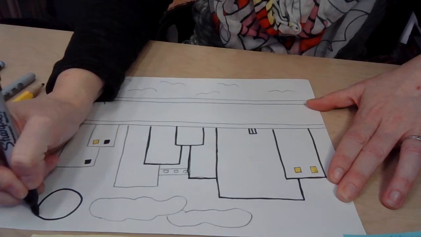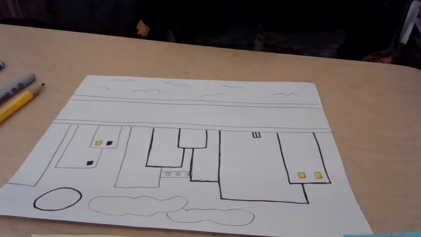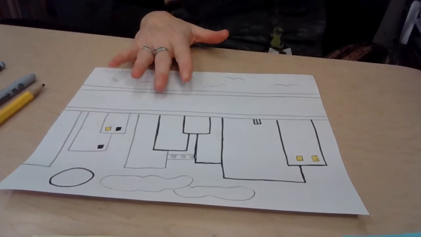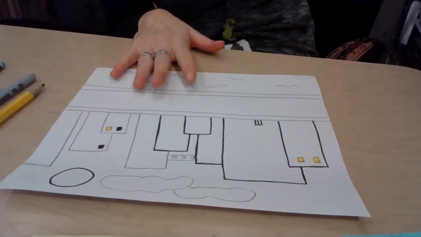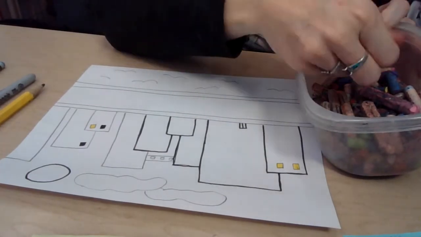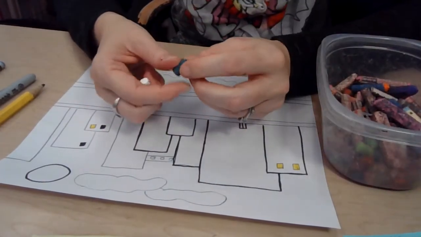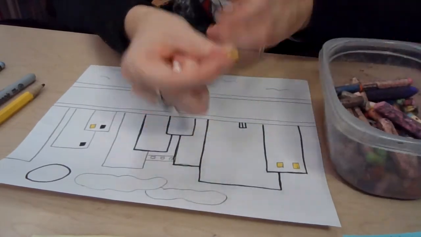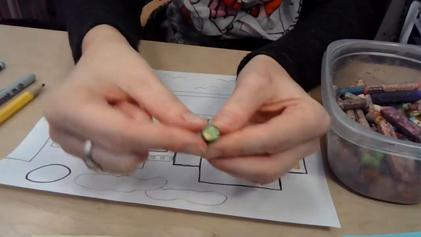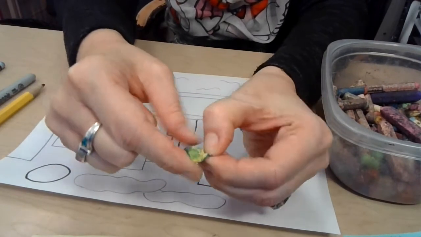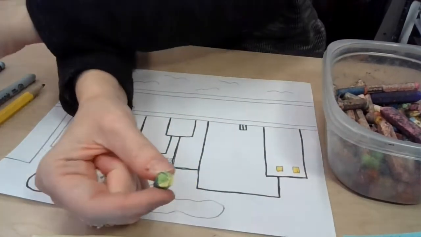Okay. Then I can think about what do I want to add in the sky? Now I want a black sky and maybe I want some white stars. So maybe I'll find, how about a yellow oil pastel? Get a little yellow guy. This one's really small. You can see I might need to do a little bit of peeling so I can use it. There we go.